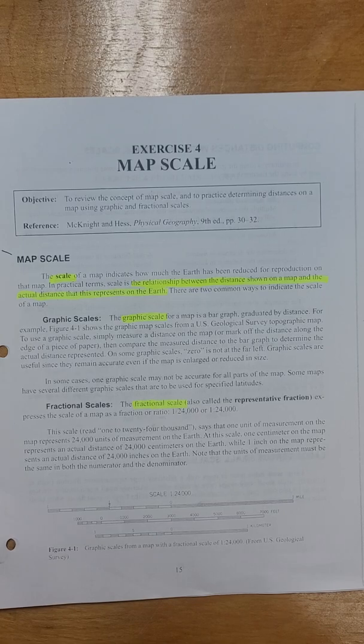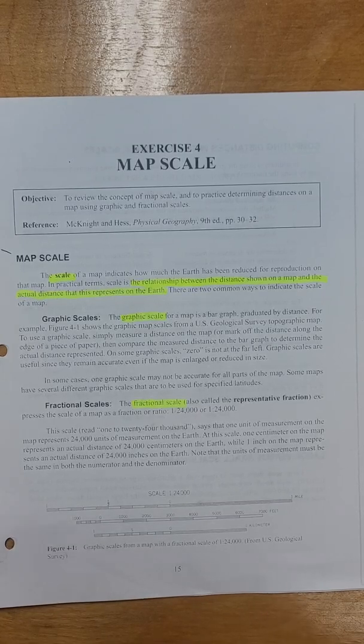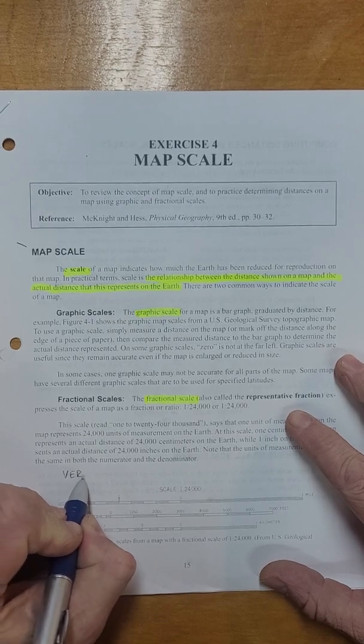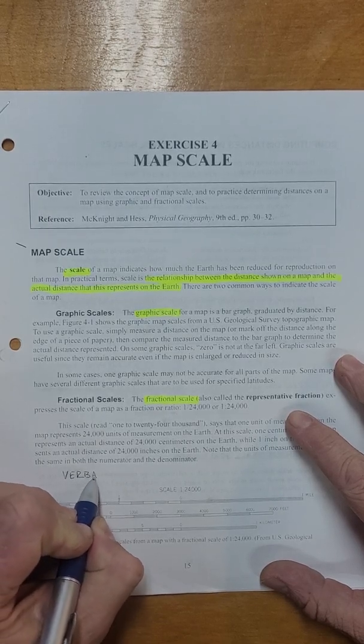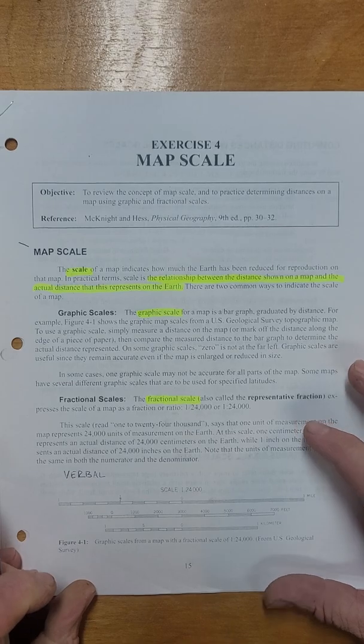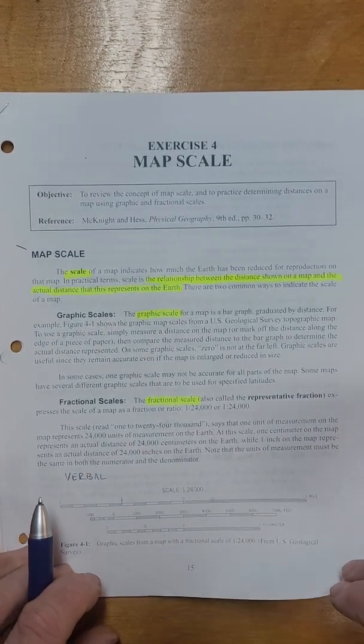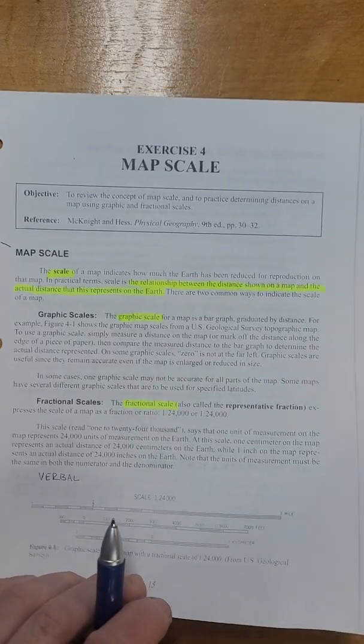Now you can write these scales in a verbal manner. So basically you're just writing the words out whenever you read the scale. One of the questions later will ask you for that. I think that you guys figured that out okay.